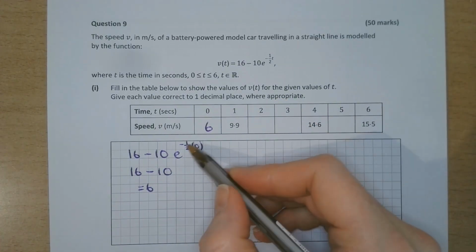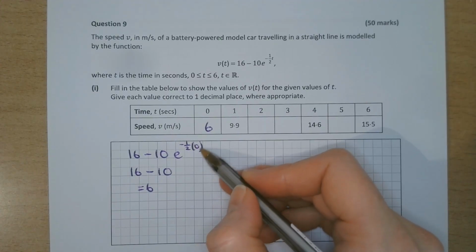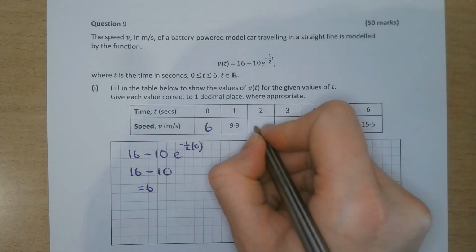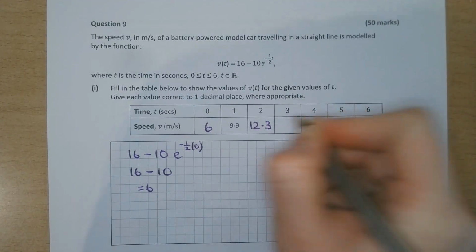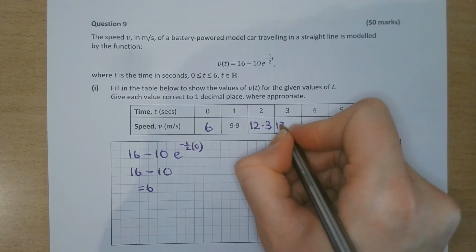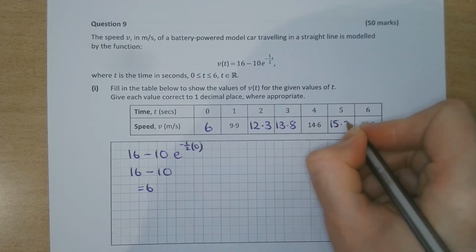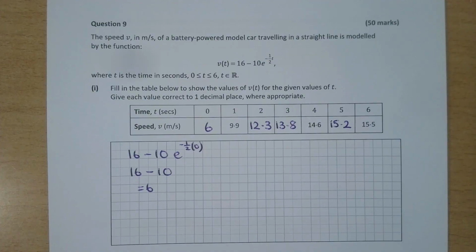We can use our calculator, changing this value each time. When t is equal to 2, we should get 12.3. When t is equal to 3, we should get 13.8. And the last one, 15.2, when t is equal to 5. Using your calculator correctly, there shouldn't be any problem with that.